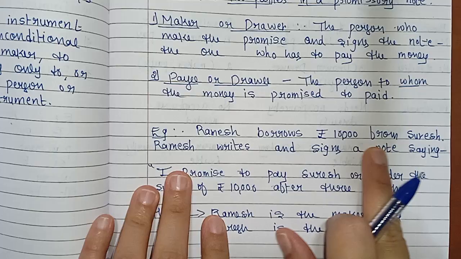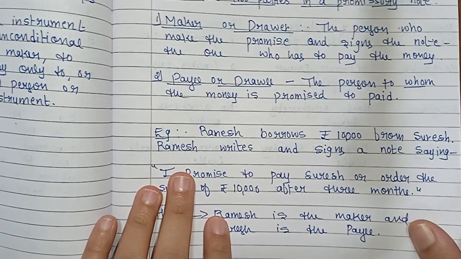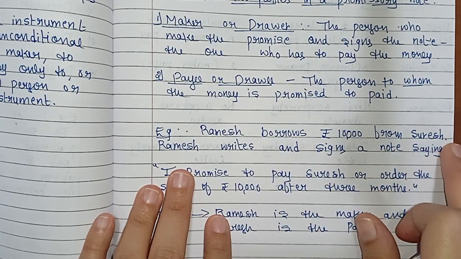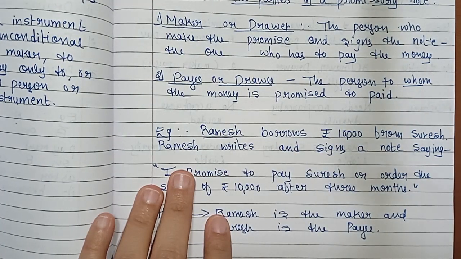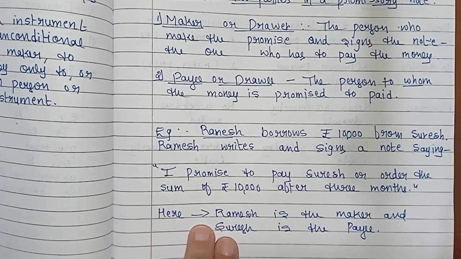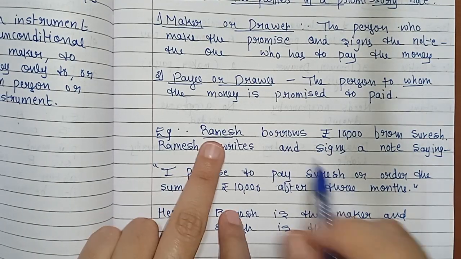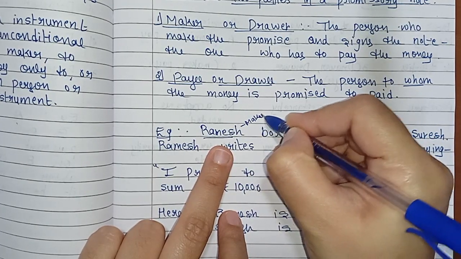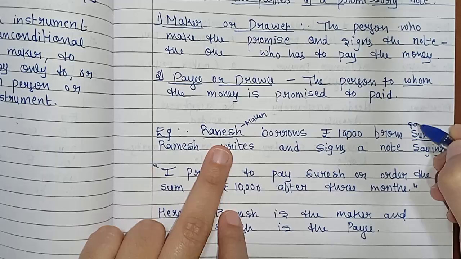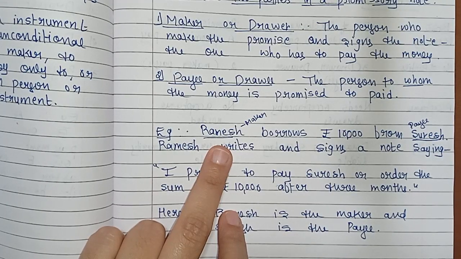For example, Ramesh borrows rupees 10,000 from Suresh. Ramesh borrows, so he has to pay the money to whom? Suresh. So Ramesh becomes the maker or the drawer, and Suresh becomes the payee or drawee, because the money is promised to be paid to Suresh.